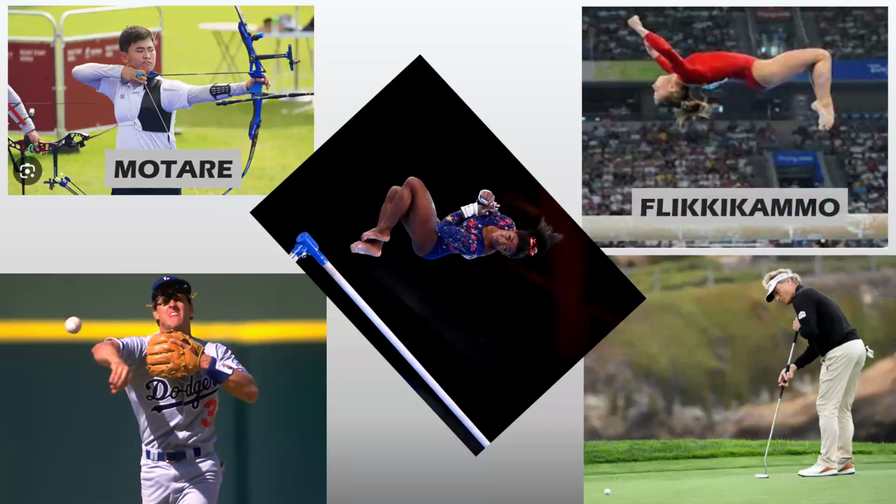The second one is fleeky camo, the inability to perform backwards movements, somersaults, walking, and flips. The yips, the inability to hit a putt that you are normally skilled enough to hit routinely.